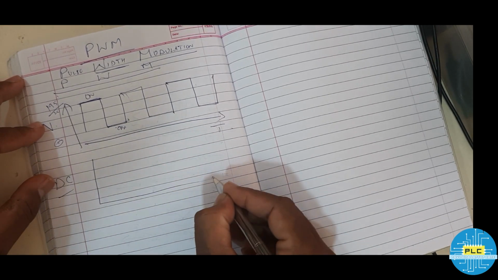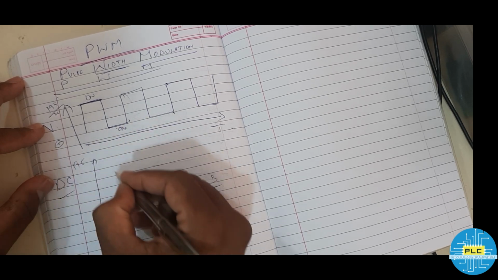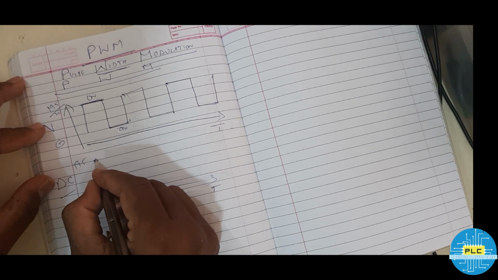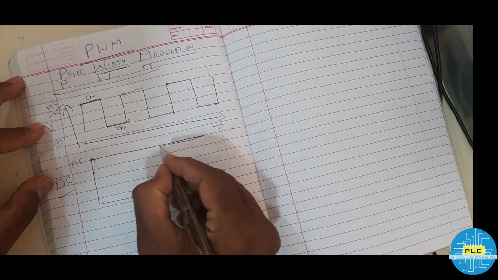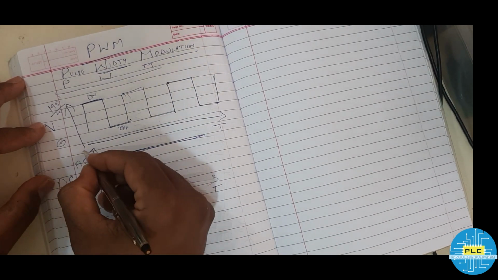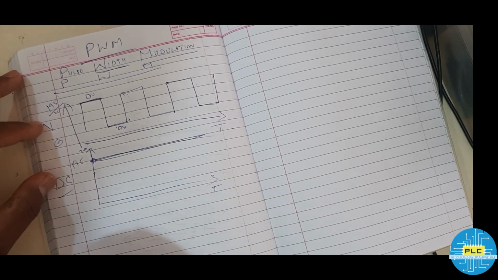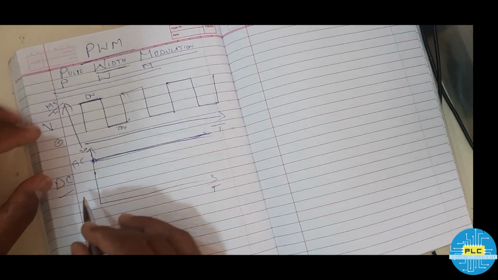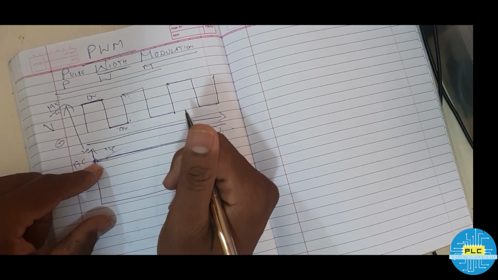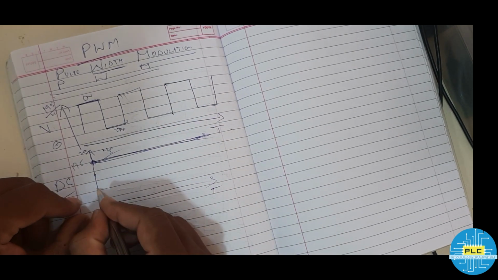DC against time is a graph. If it is 19.5, it looks like this, a straight line. Assume this one is 20 volts and here it's 19.5 volts. This 19.5 will be the input of this particular section. We need to step it down, so we need to convert it to 5 volts.